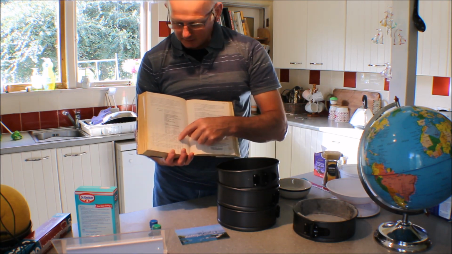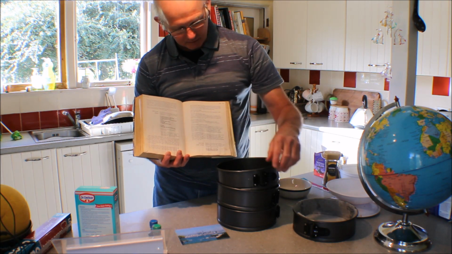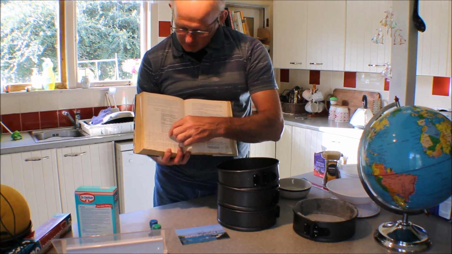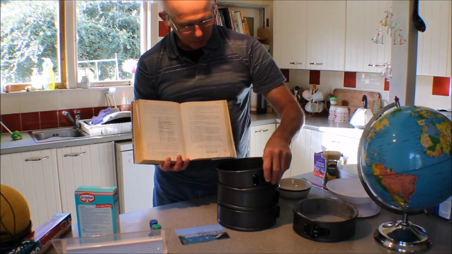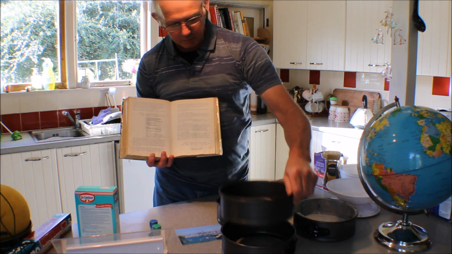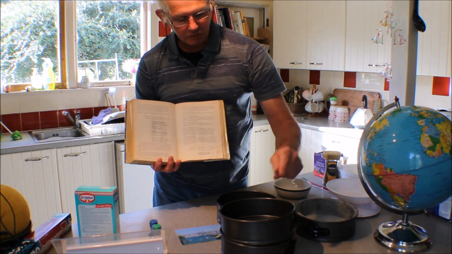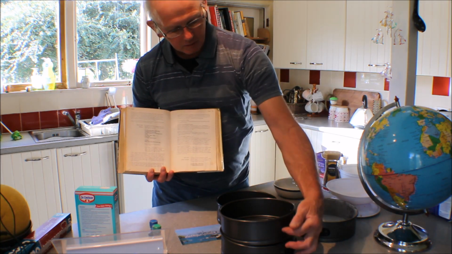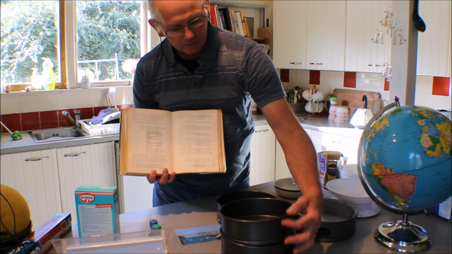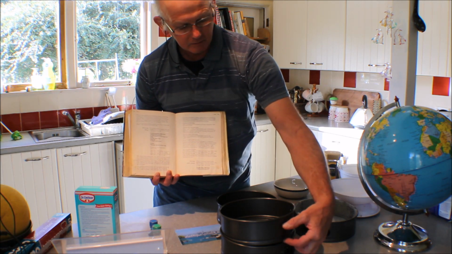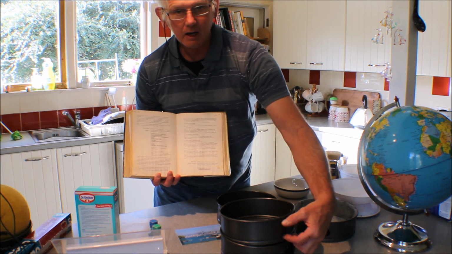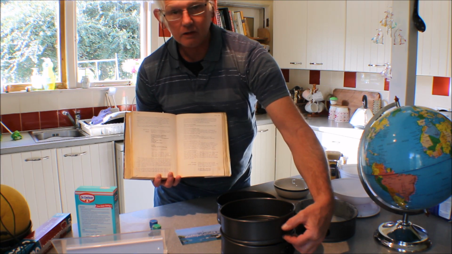If you read this one, I think what it's actually saying is each recipe for this one will actually make 2 sponges, but what I'm not yet sure of is whether each sponge will actually rise to the height of 1 tin. I'm suspecting it's only going to rise a little bit, maybe to 2/3 or 3/4 of the height of the tin.